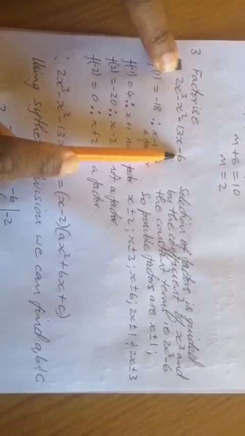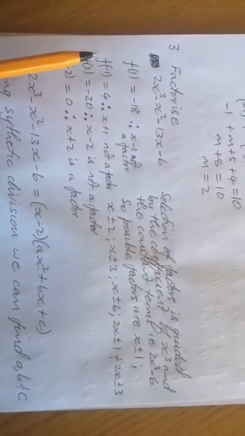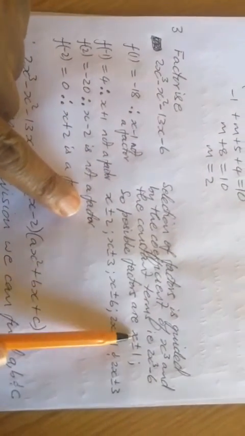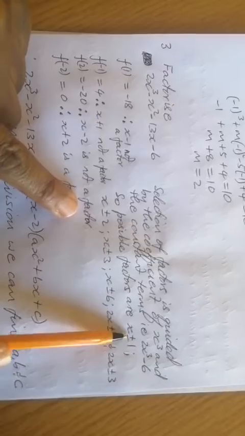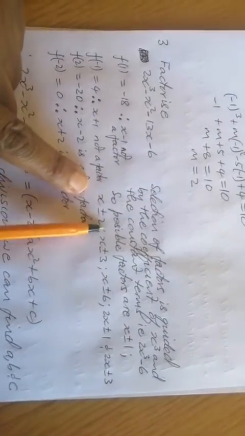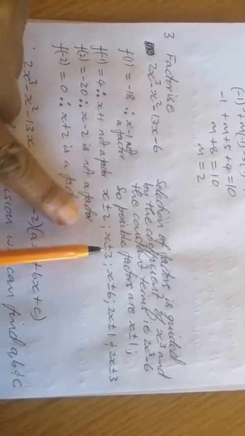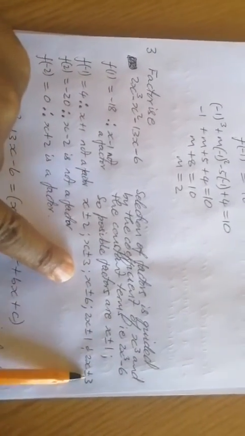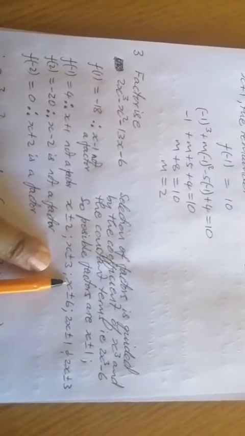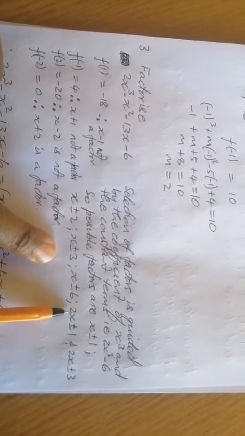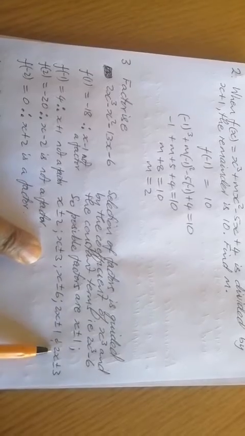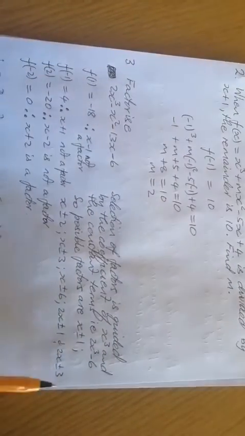So if you are looking at those factors, we are saying the possible factors are x plus 1 or x minus 1, x plus 2 or x minus 2, x plus 3 or x minus 3. Now from here I'm just reading them as they are. x plus or minus 6, 2x plus or minus 1, 2x plus or minus 3. These are the possible factors.